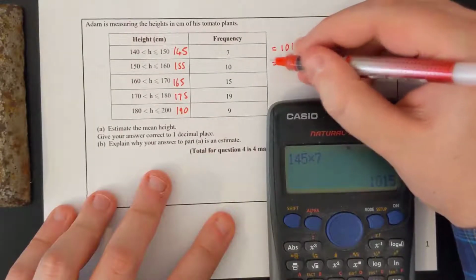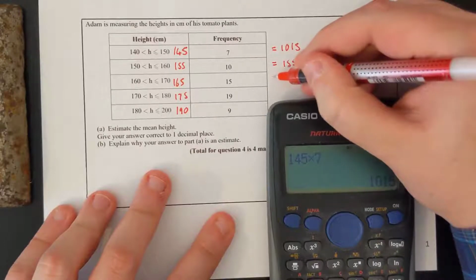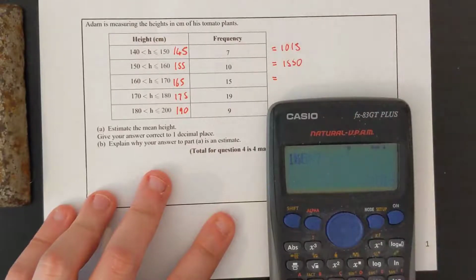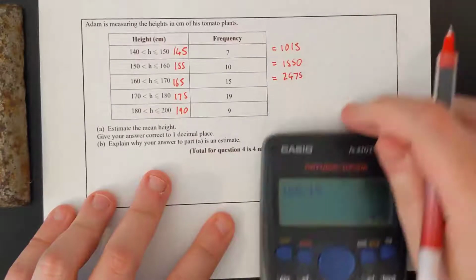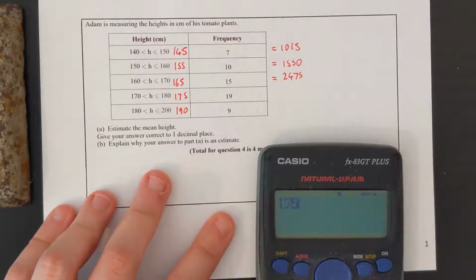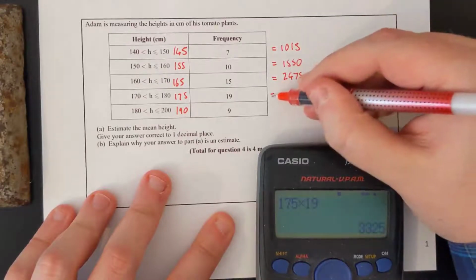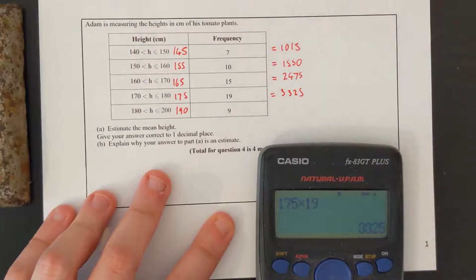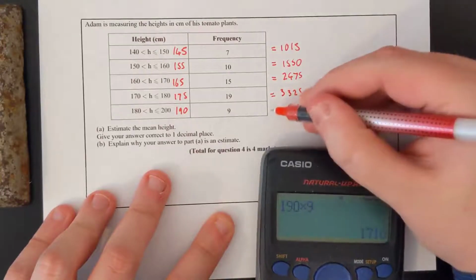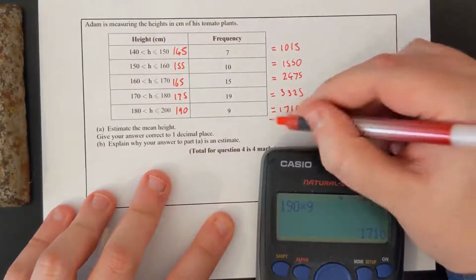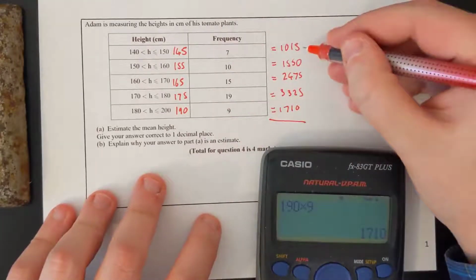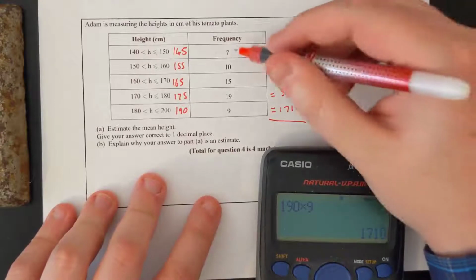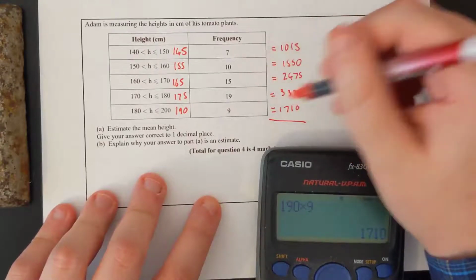1,015. 155 times 10 gives me 1,550. 165 times 15 gives me 2,475. 175 multiplied by 19 gives me 3,325, and 190 multiplied by 9 gives me 1,710. And I want to add all of those together to find my total heights, because this is the total height estimated for those 7, total height estimated for those 10, and so on.